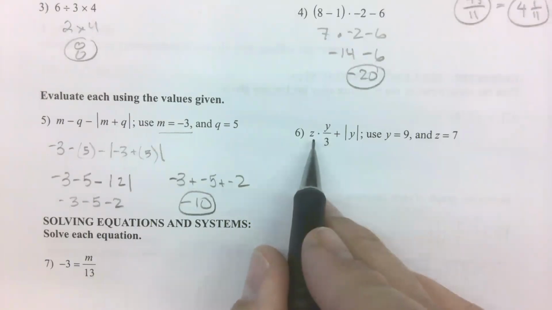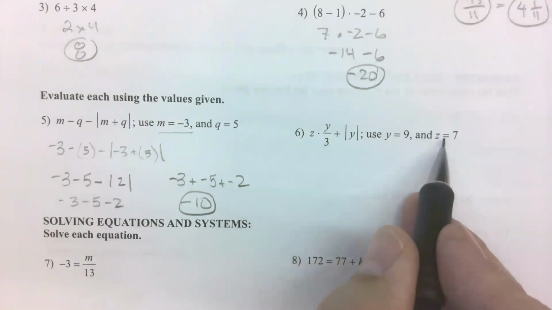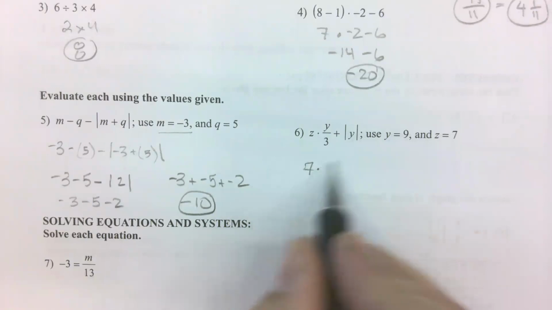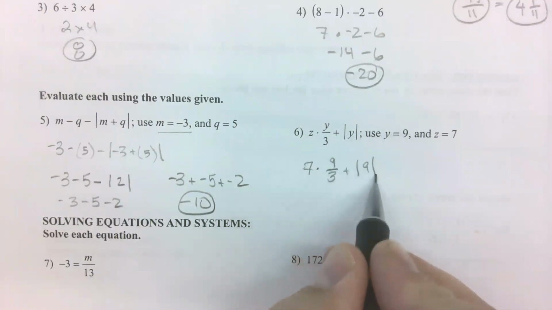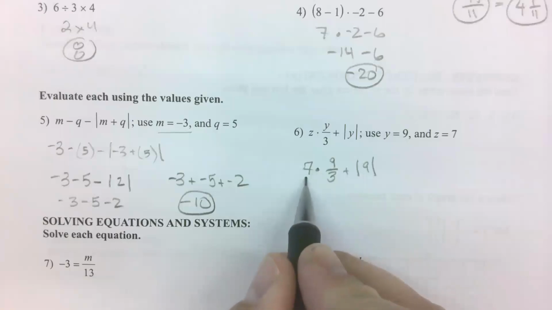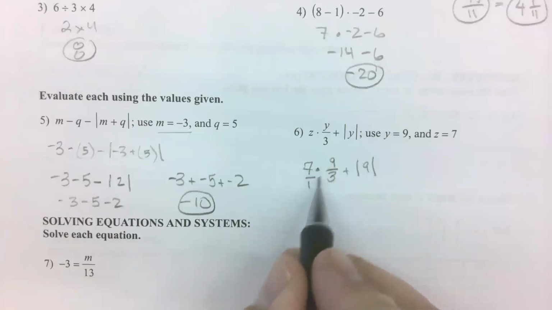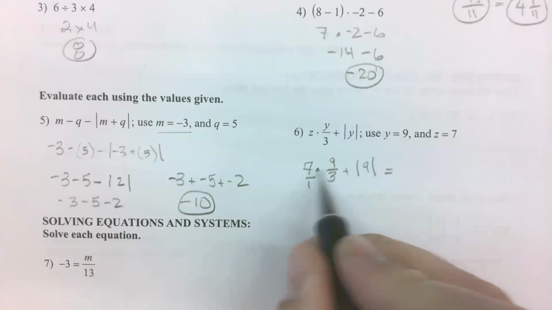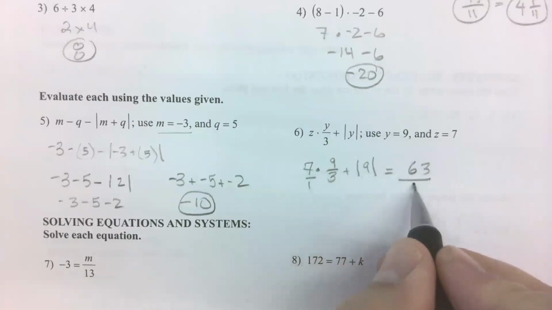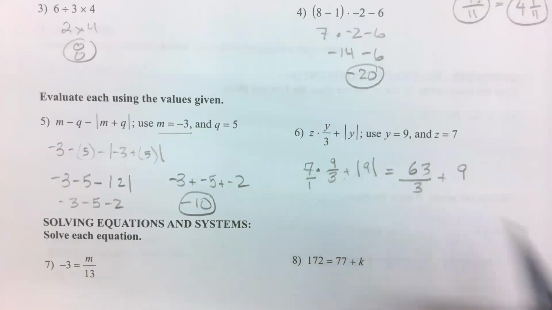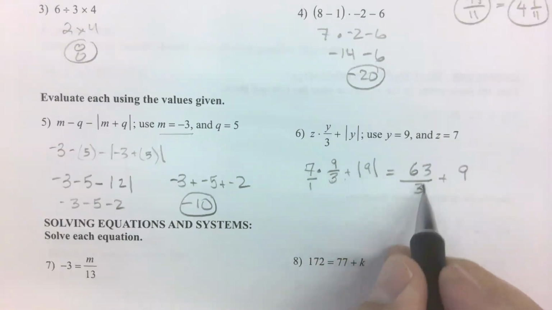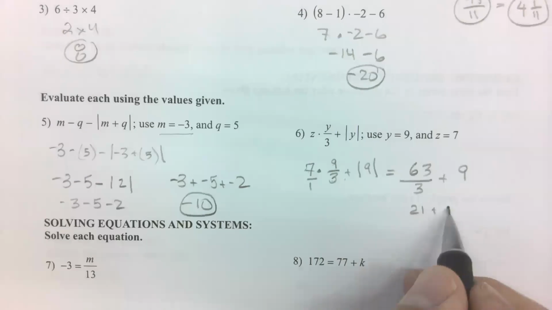Next, again, evaluating. So I'm going to take Z as 7, and 9 is for Y. So when I multiply this, I multiply it as a fraction, top times top, bottom times bottom. 7 times 9 is 63 over 3, plus regular 9, because the absolute value doesn't have to do anything. 63 divided by 3 is 21, plus 9, so my total is 30.